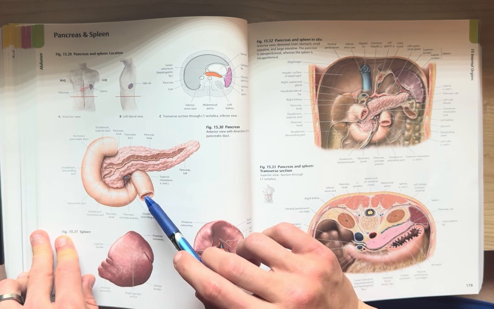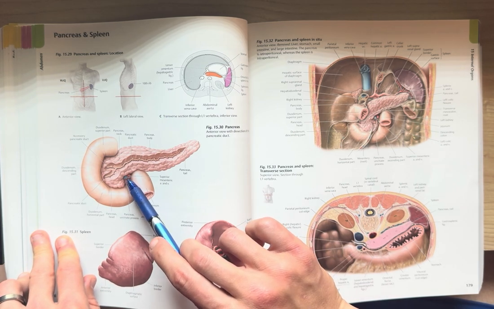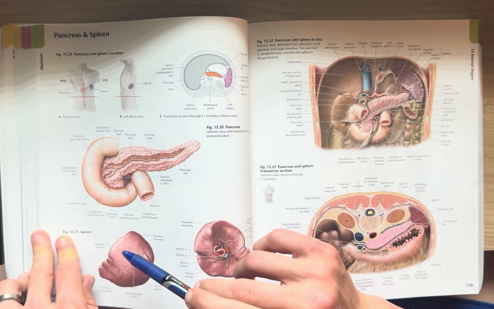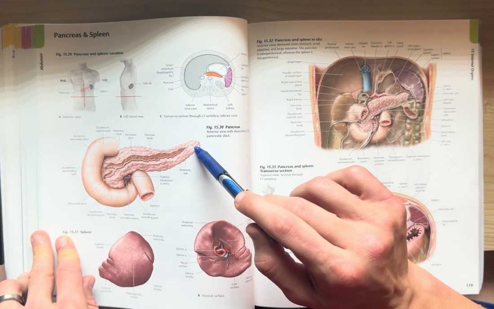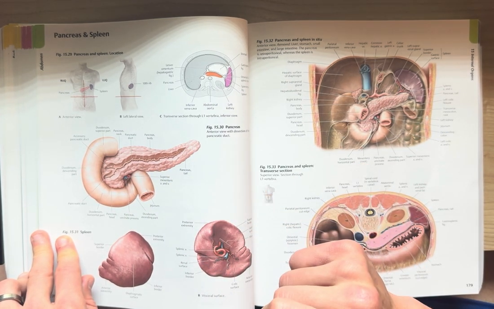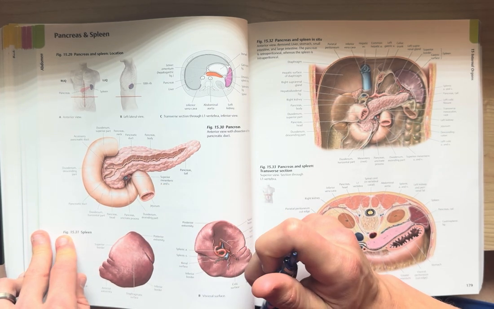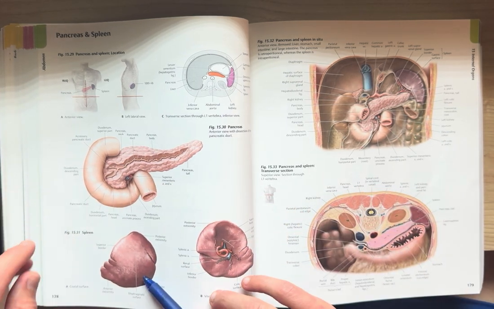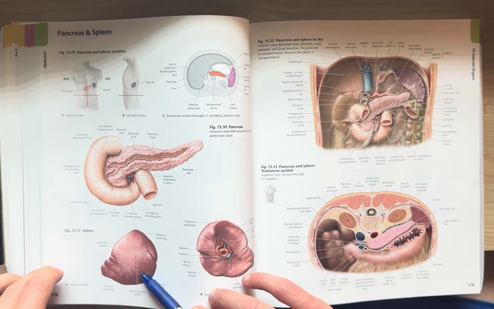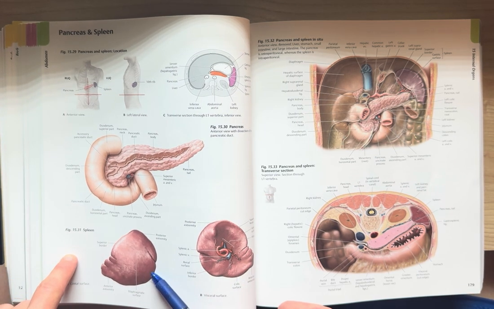As far as vasculature, we've got the superior mesenteric arteries and veins. There is a head and tail of the pancreas. And what else do we want to highlight? Also a neck portion as well. And then here's the spleen, a funny little looking guy. Kind of like the liver light, a light version of the liver.